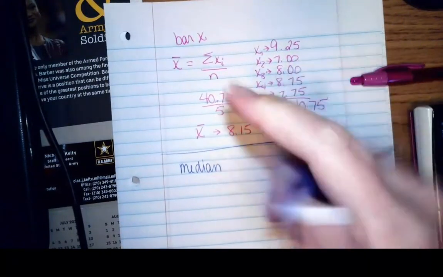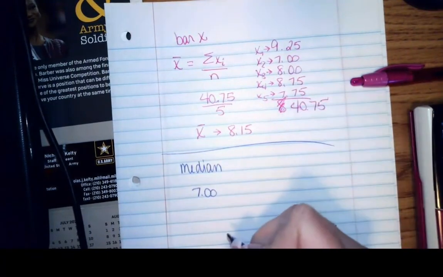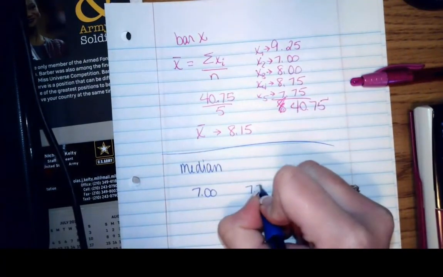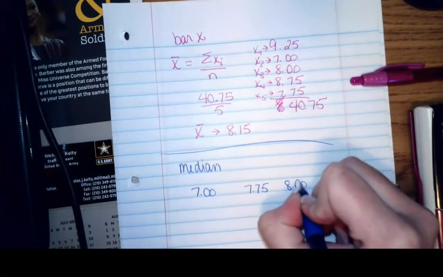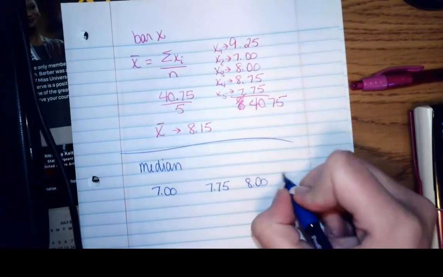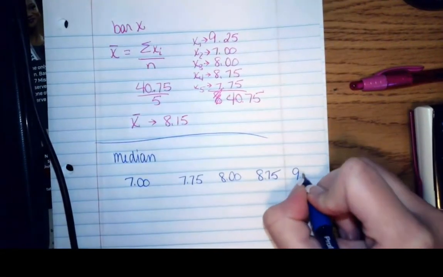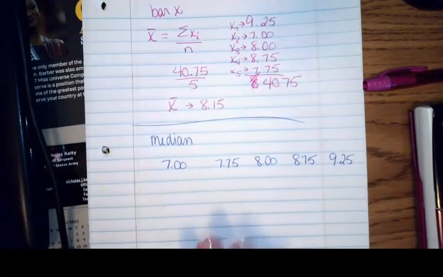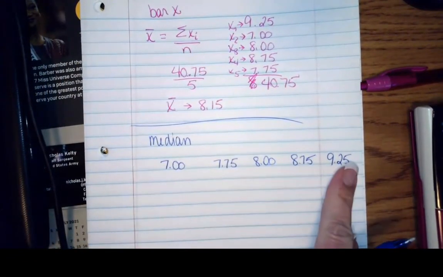So the smallest I've got is a 7. The next smallest I've got is a 7.75. The next smallest is 8. The next smallest is 8.75. And then my largest child is 9.25. So now these are in order, from small to big.